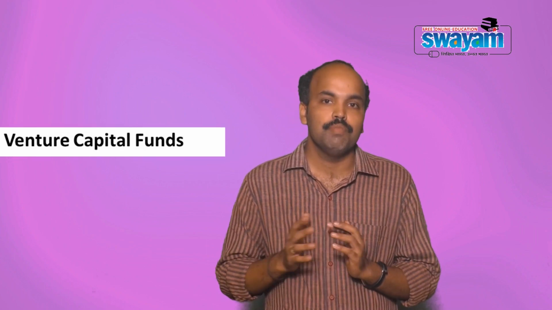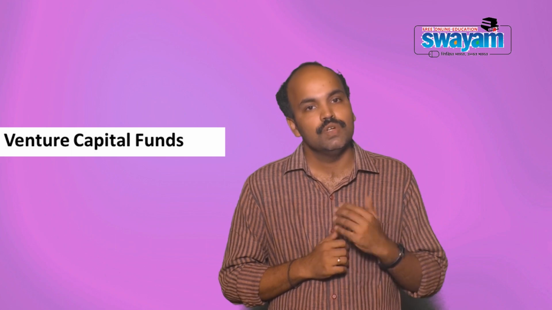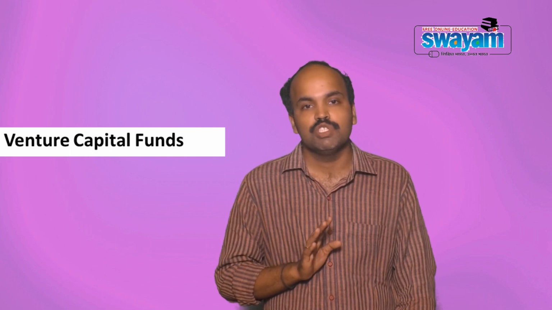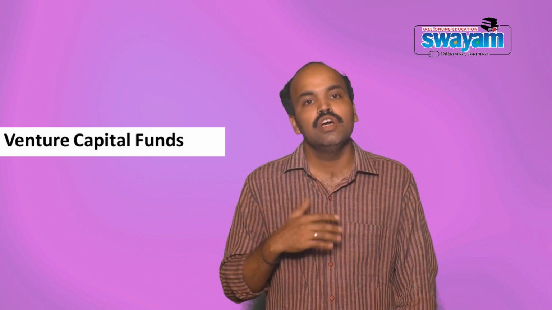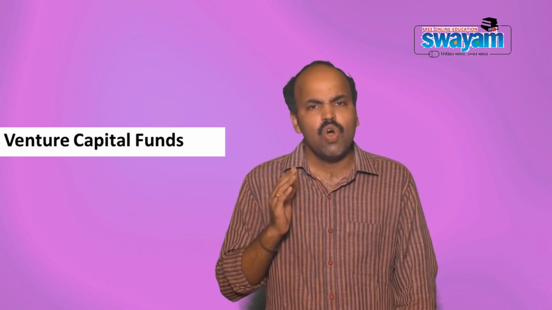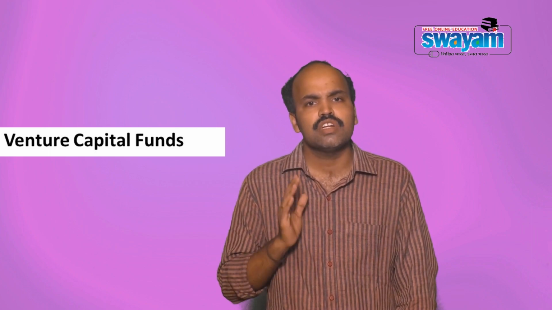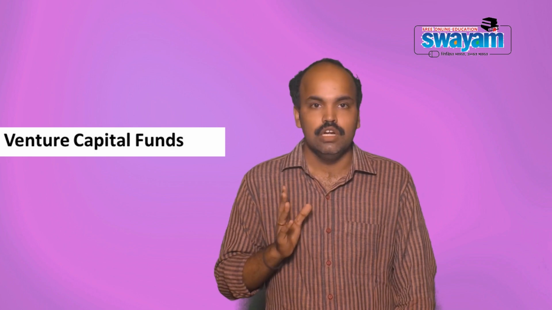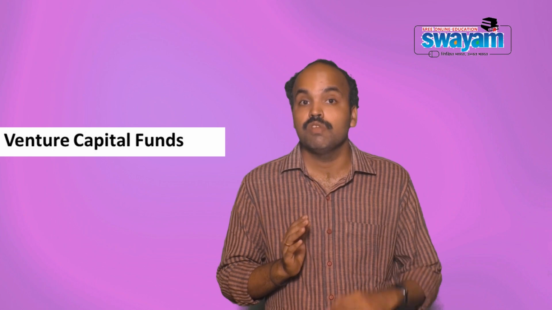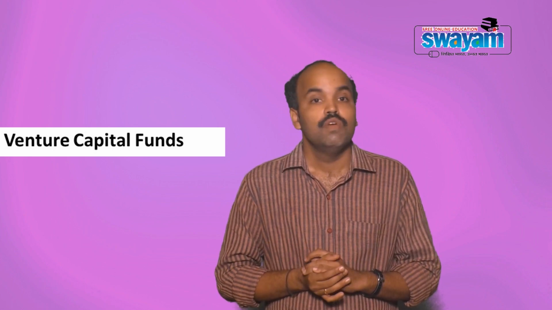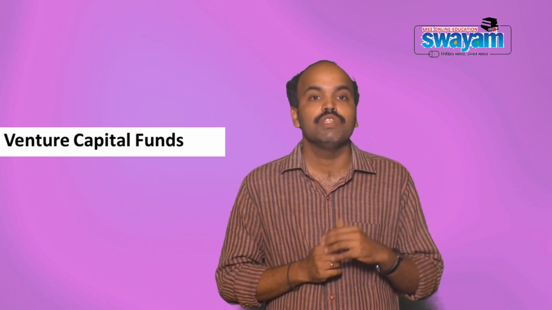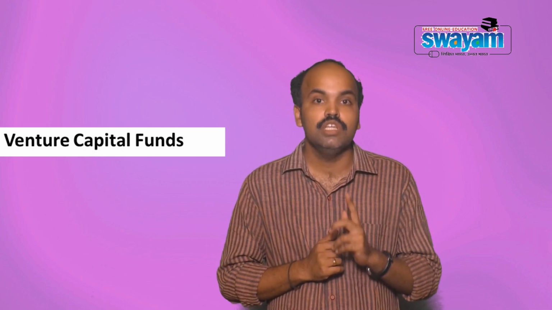Then we can see the venture capital funds. A venture capital fund refers to a pooled investment vehicle like a mutual fund, but with a mandate to invest money in enterprises that are in the early stages of development, but with the potential of long-term growth. The longer gestation period and higher risk of failure make it difficult for such companies to access conventional sources of finance, such as banks and the capital markets. Venture capitalists bring managerial and technical expertise along with the capital to their investee companies.